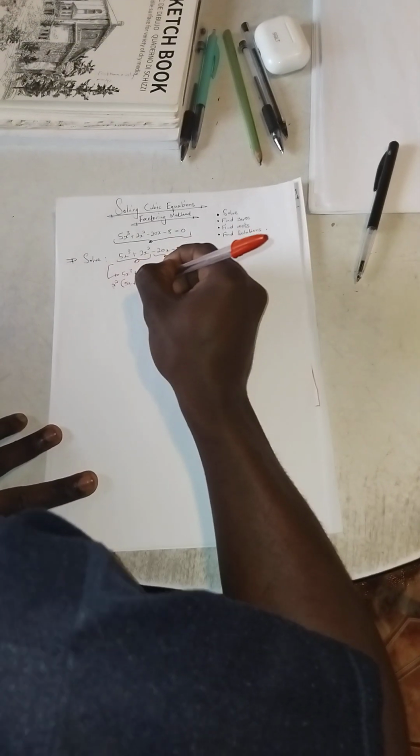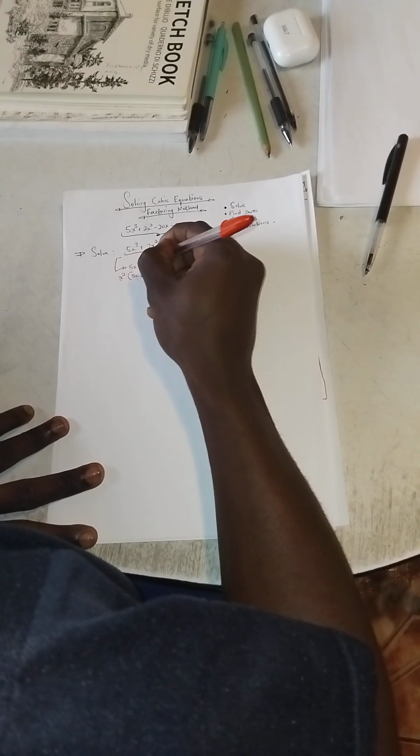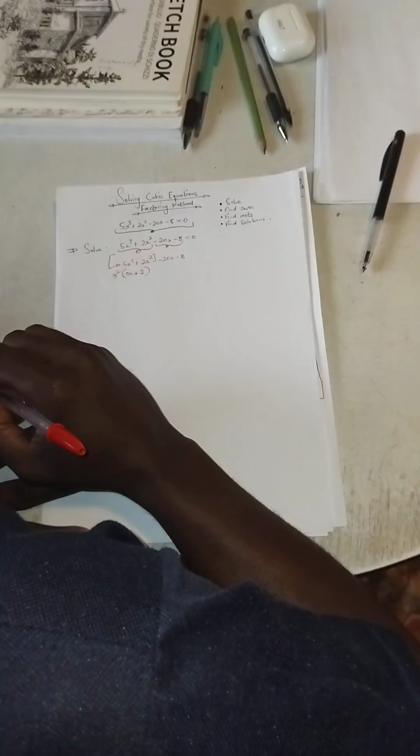Now we go to the second one. The second one is minus 20x minus 8. What is common here?